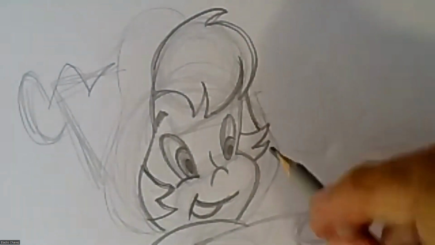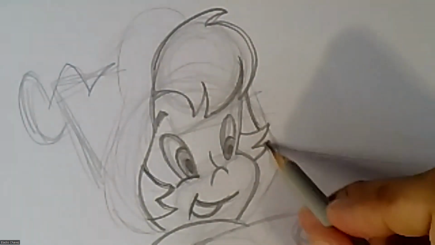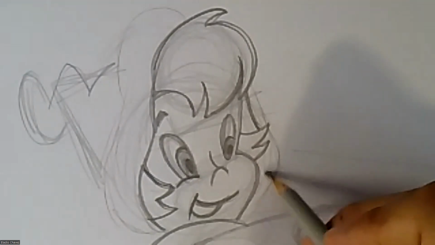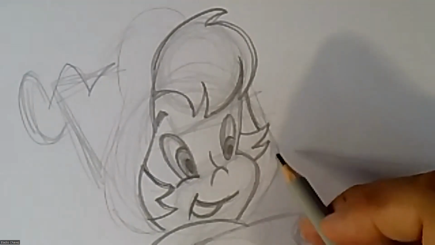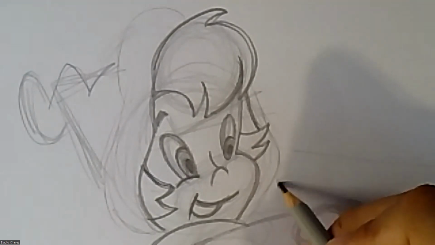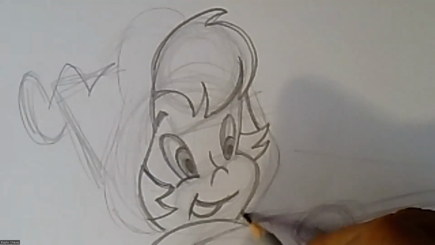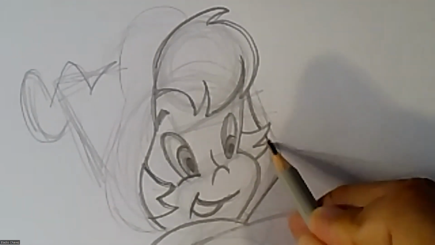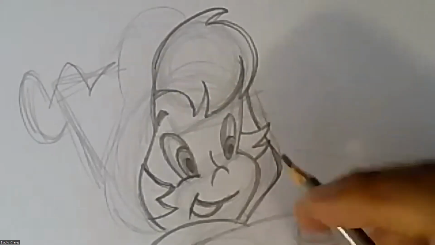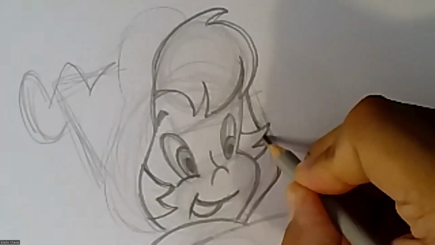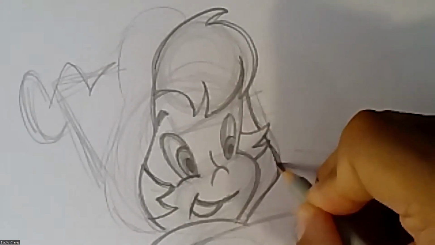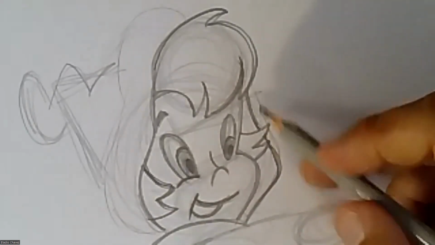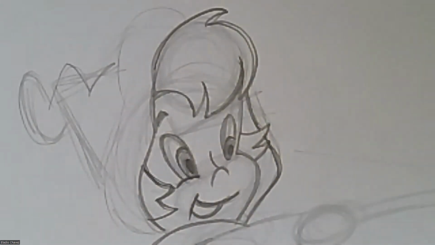All right, so we're going to try to capture the thickness of this, and it's underneath here. It's behind. So this part of the cap goes out and then in. If you notice the thickness here, it's thin and then it goes out and then it goes in. Get that feel of that cap, and it's beneath this little hair we just drew right there. So that part of that cap right in there like that.